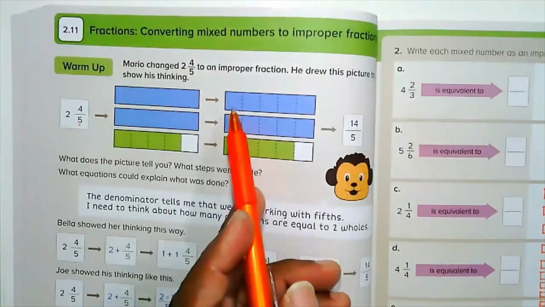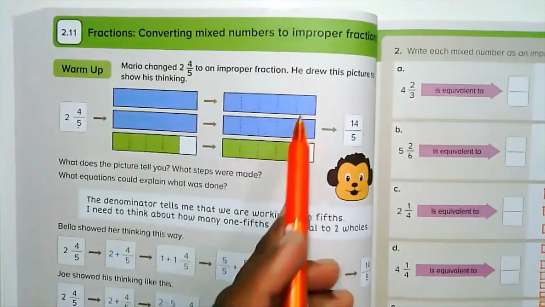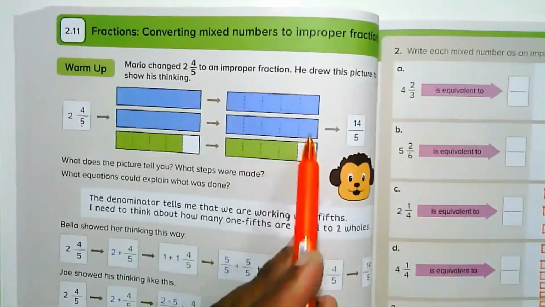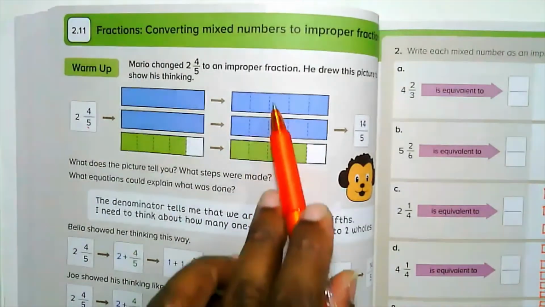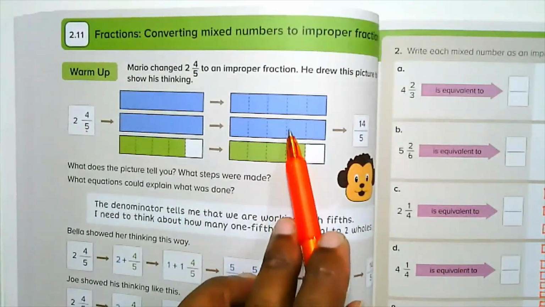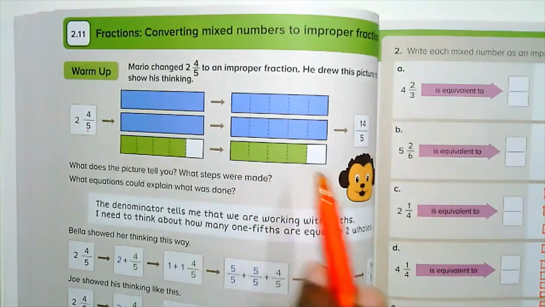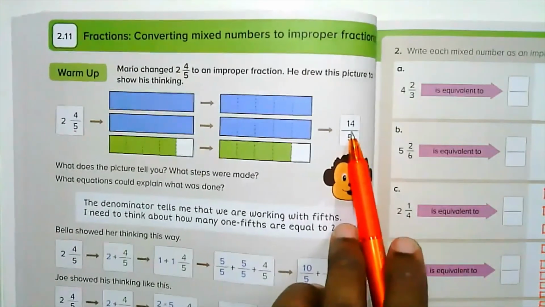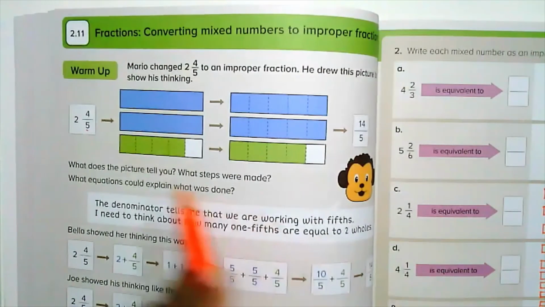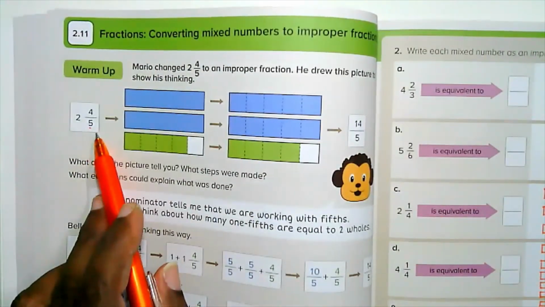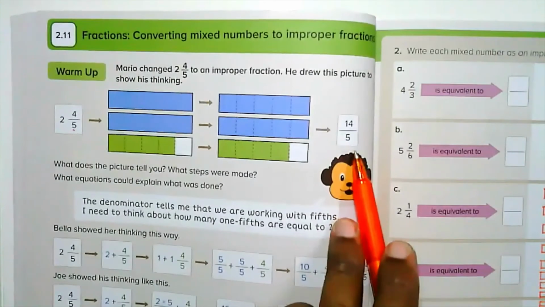So we split this into fifths. 1, 2, 3, 4, 5. 1, 2, 3, 4, 5. Now let's count the shaded portion. So we have 5 and 5. Double 5 is 10. 11, 12, 13, 14. So we have 14 fifths. So 2 and 4/5 is equivalent to 14 fifths.